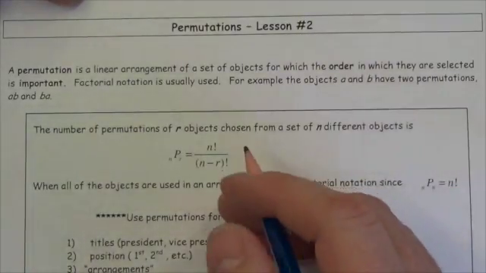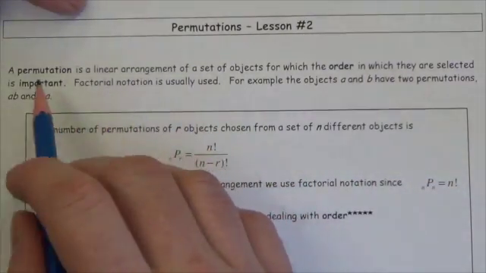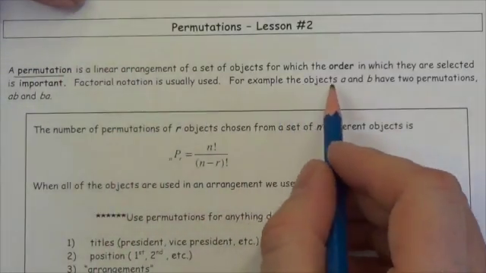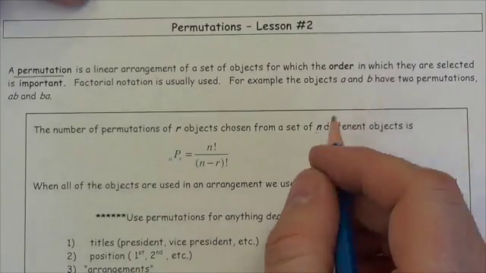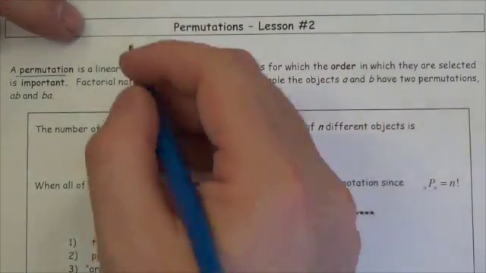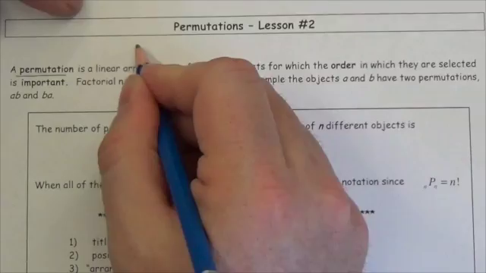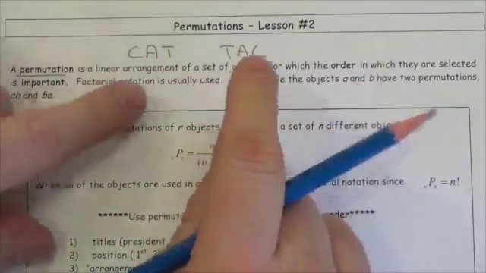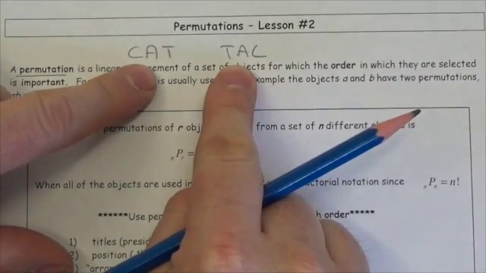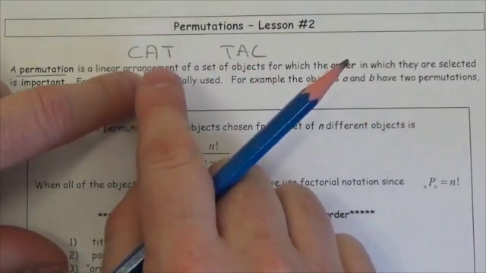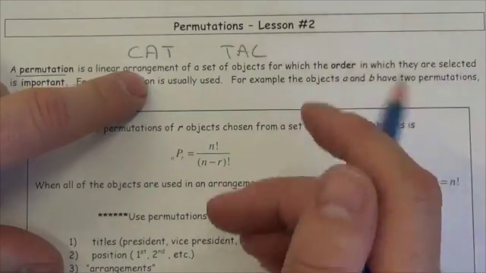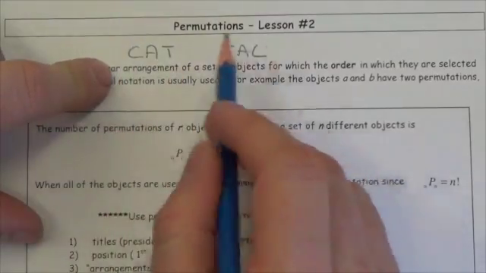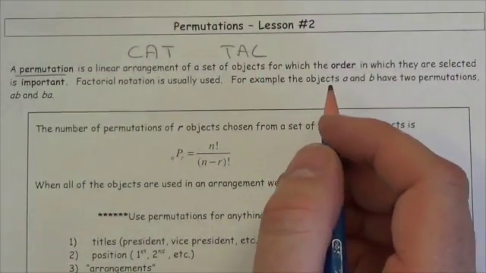So now we're going to throw some vocabulary at you, if you want to think of it this way. A permutation is a linear arrangement of a set of objects, and order is important. That's what makes a permutation a permutation. For example, CAT and TAC are two different permutations of the letters in the word cat. Order makes a difference. In this order, it's the word cat. In this one right here, it's just not that word, so it's different.